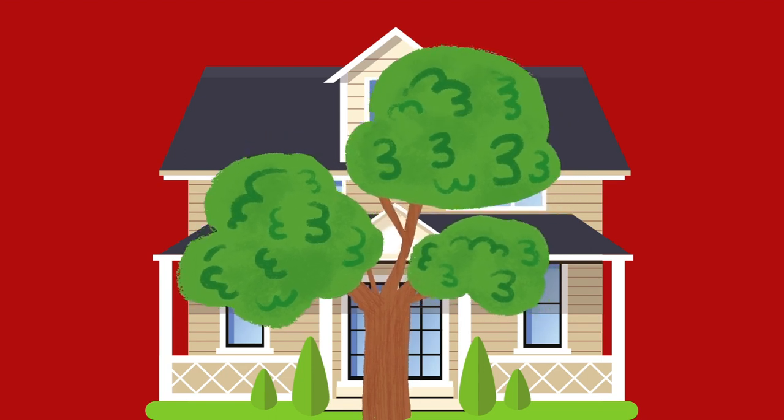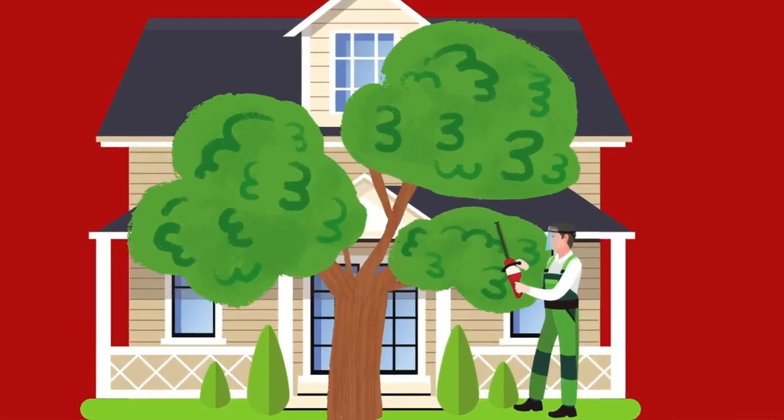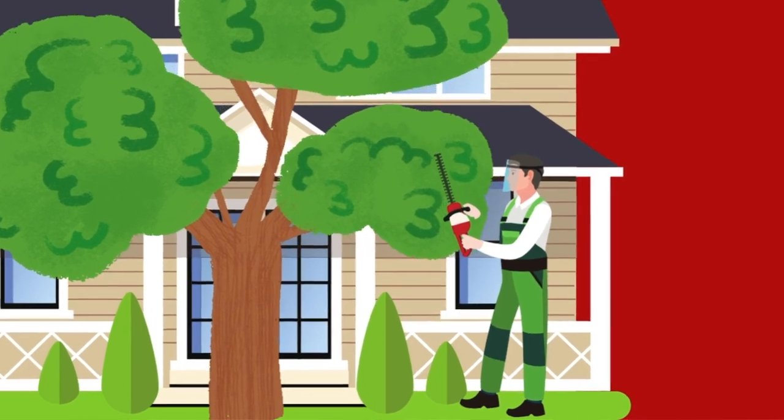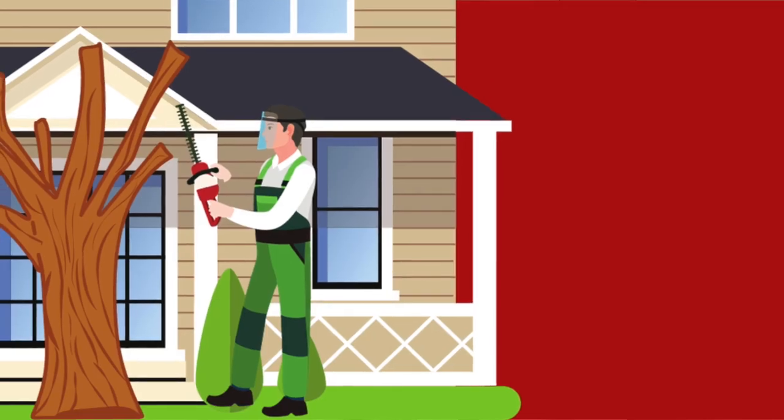You've got these huge branches, all these leaves. So the first school of thought to get rid of this tree that we're equating to diabetes is to trim the branches. Okay, so you could trim the branches, get some of the branches out of the way, and now you can see the house a lot better.